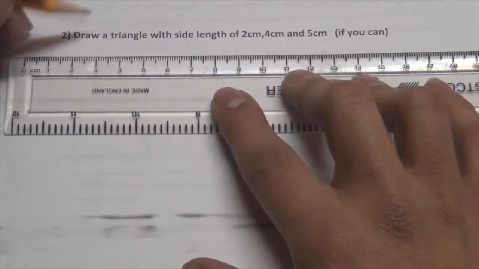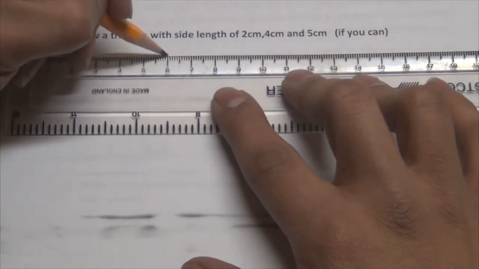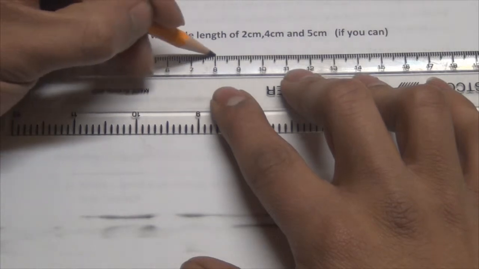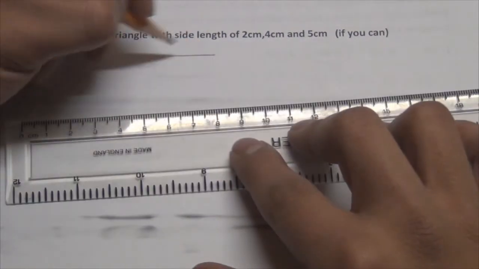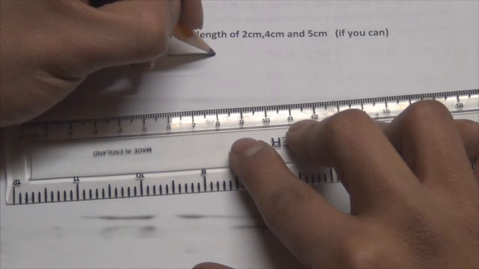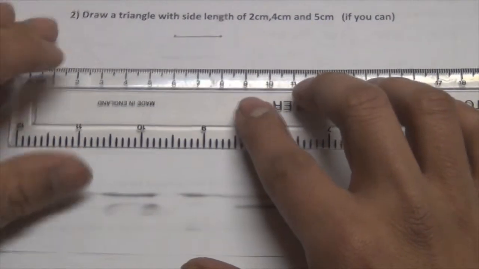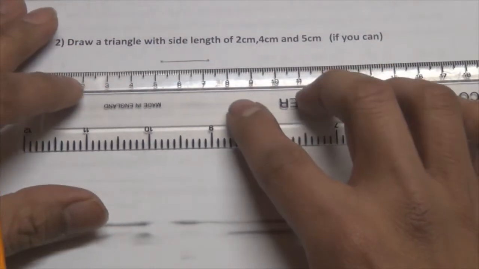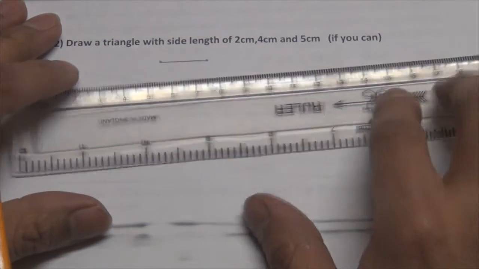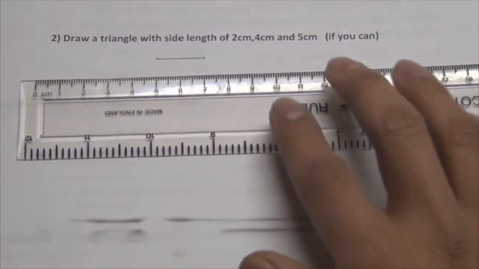So 2 centimeters, it's gonna be right here. I put the end point right here. Then 4 centimeters. Let me see if I can start from 0.